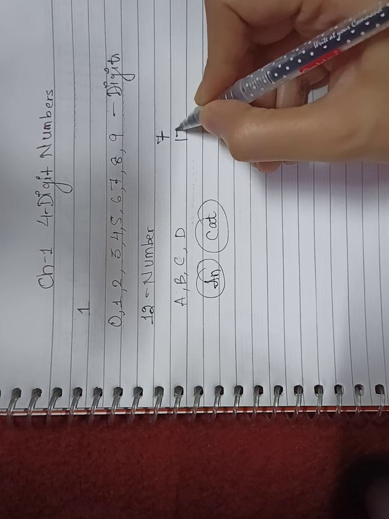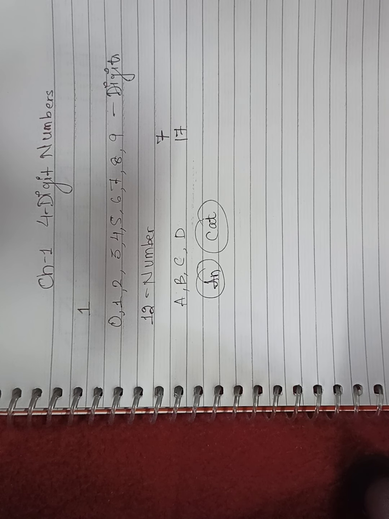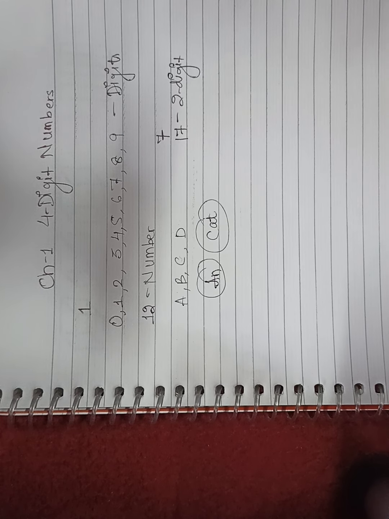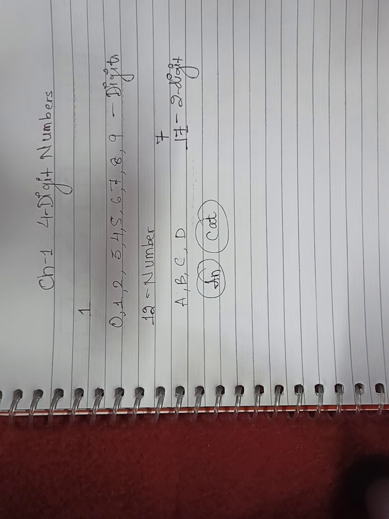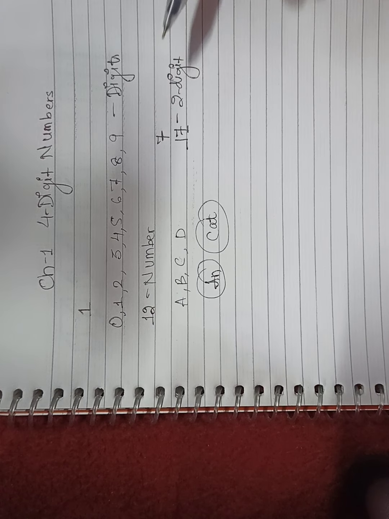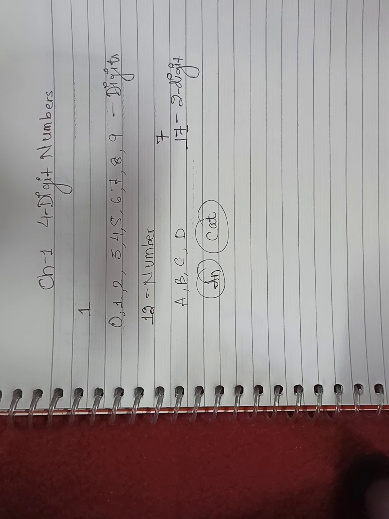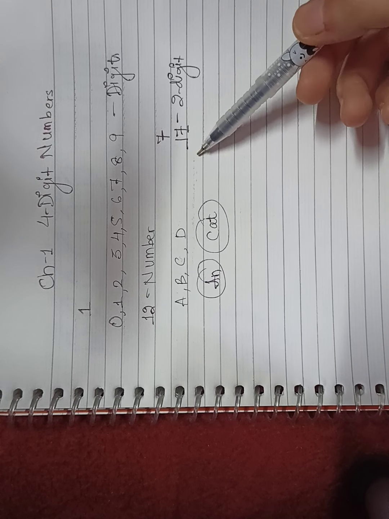If I say 17, 17 is a number. It cannot be called a digit. It is a 2-digit number. What are the 2 digits in the number 17? 1 and 7. If we take 7, 7 is both a number as well as a digit. It is a digit, and if we talk about number, it is a 1-digit number. Now if I take up the number 17, we can call it only a number. It cannot be called a digit because it has 2 digits, that is 1 and 7.